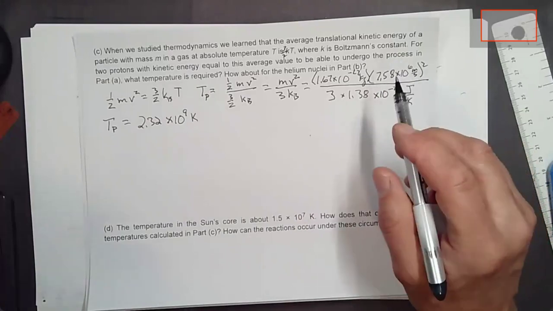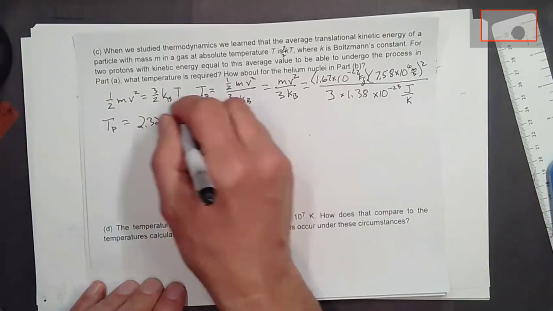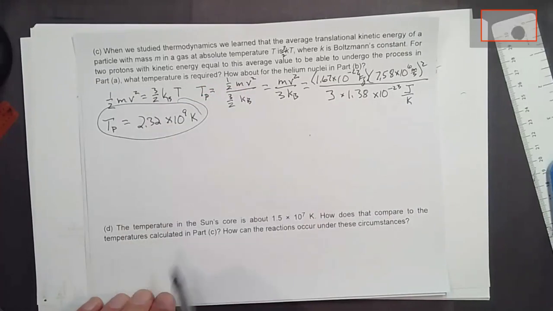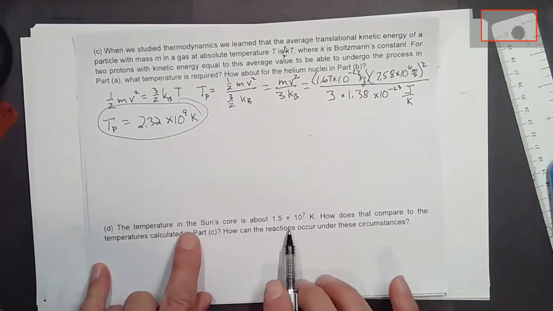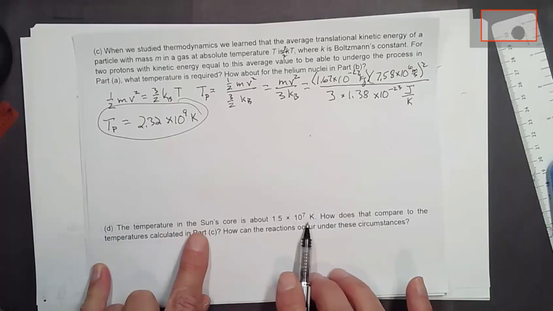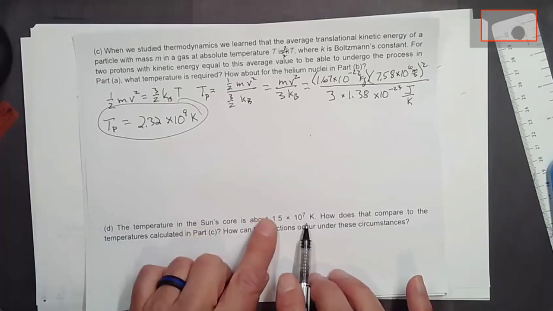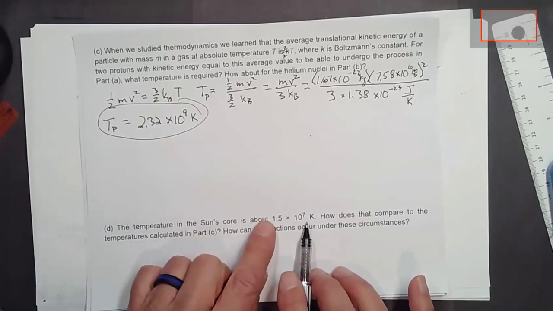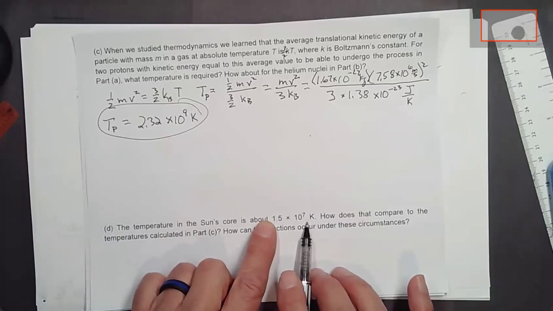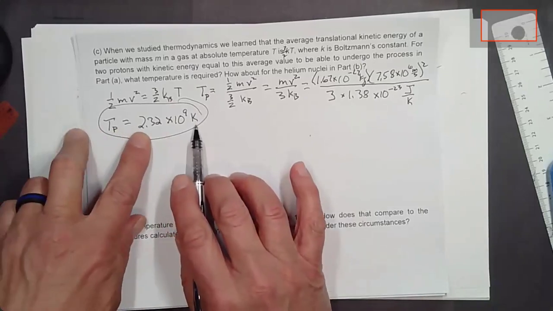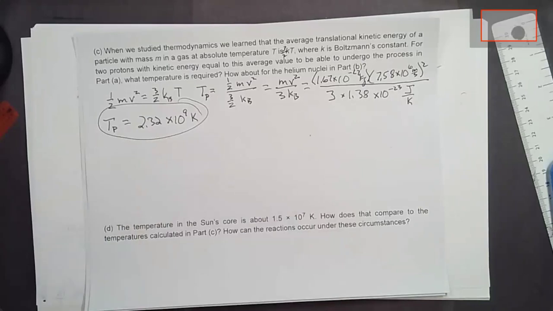Yeah, makes sense. This says temperature is about 1.5 times 10 to the 7th Kelvin. This is like 15 million Kelvin. This is 2.3 billion Kelvin.